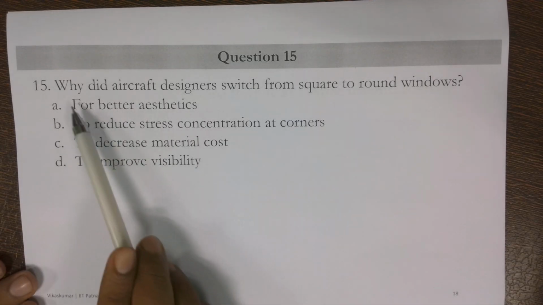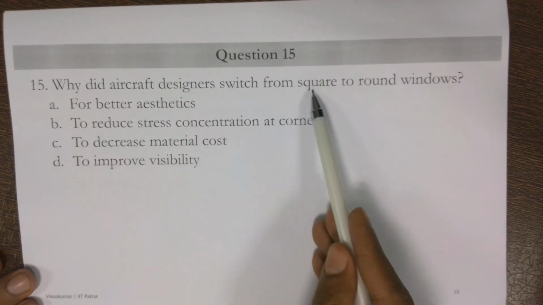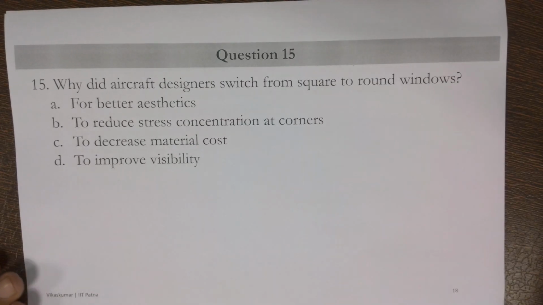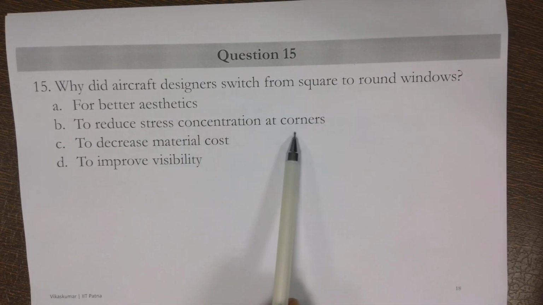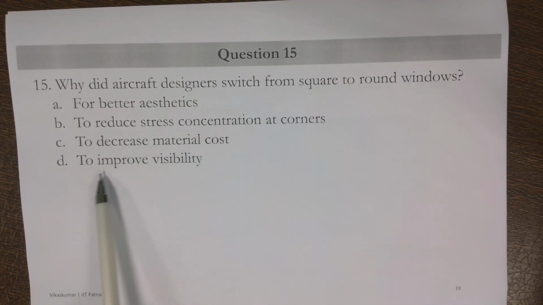The question says, why did aircraft design switch from the square to the round window? For the better aesthetic, to remove the stress concentration at the corner, to decrease material cost, to improve the visibility. Very good. Option B is the right answer.